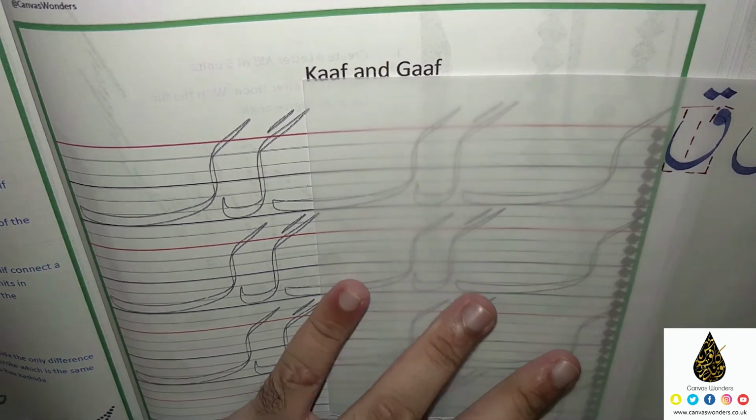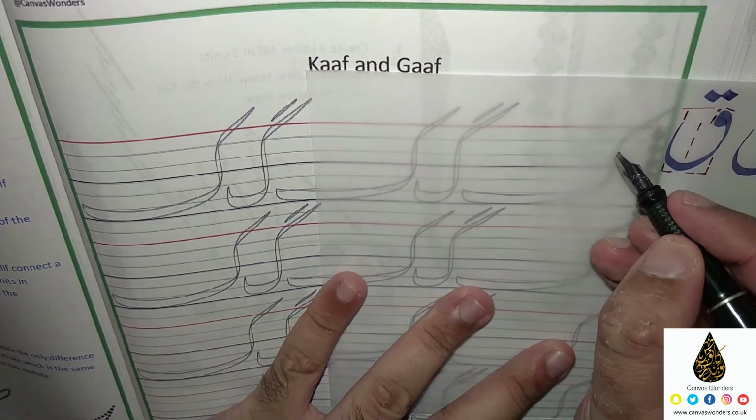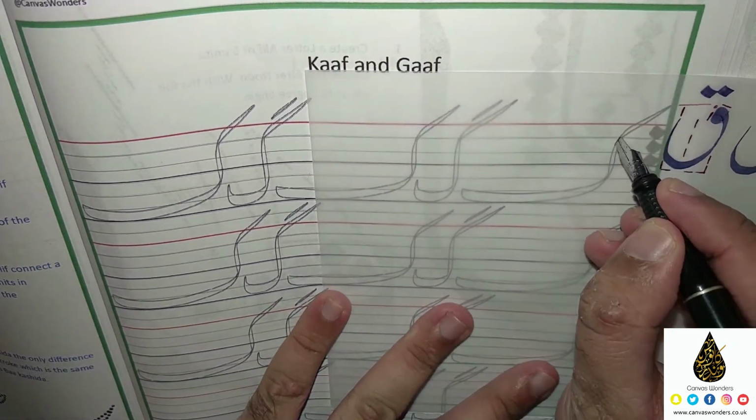The letter Kaaf is scripted in 3 strokes. The first stroke is an alif of 4 units.